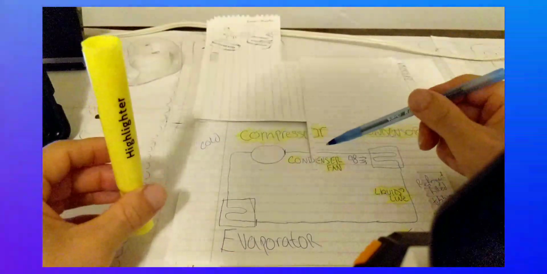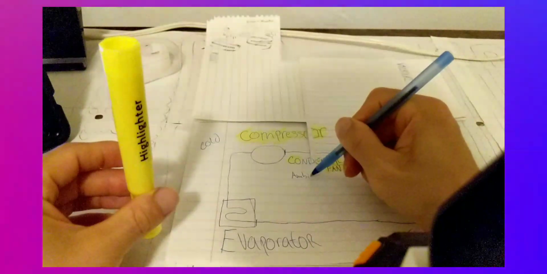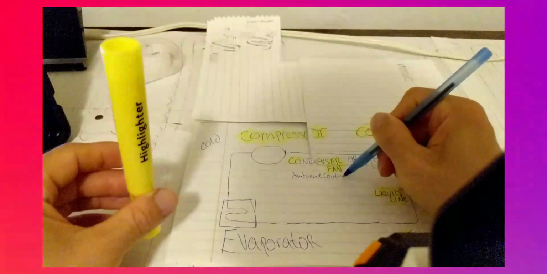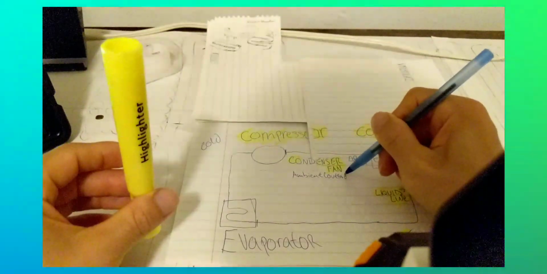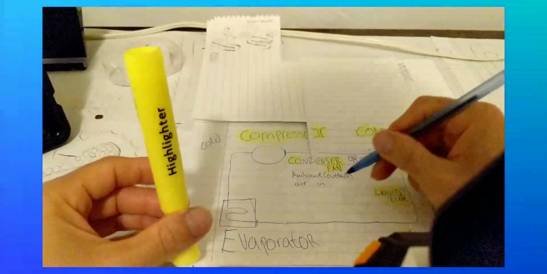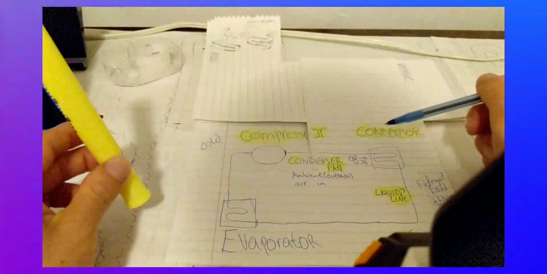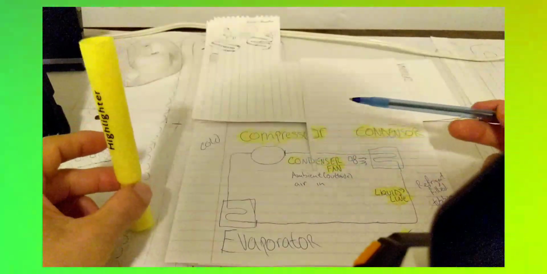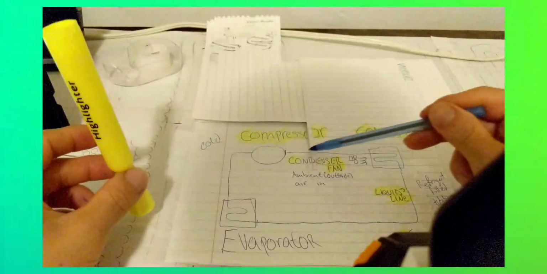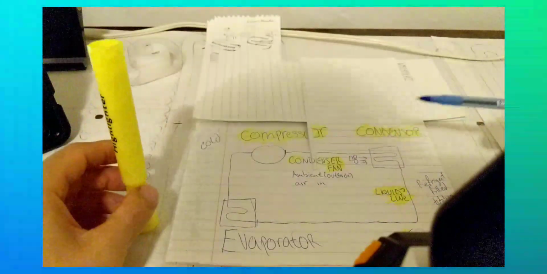Now, there is ambient, which also means outside. Outside, outside. Air in, and that's the one going in here. So it would make sense that the outside air, at least in the diagram, is cooler, because these are blue arrows compared to this whole line.